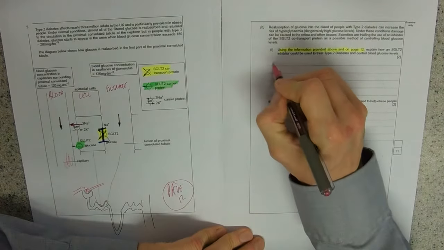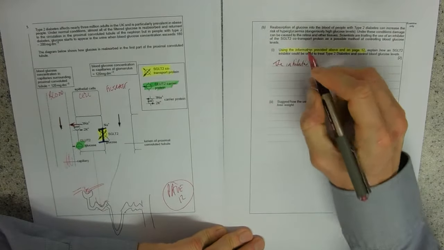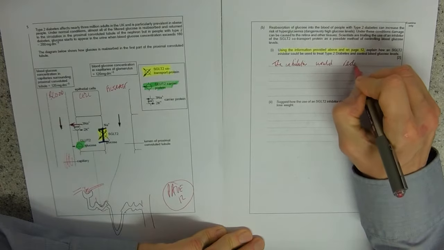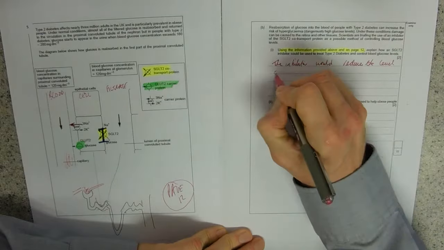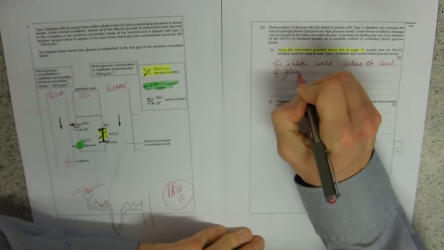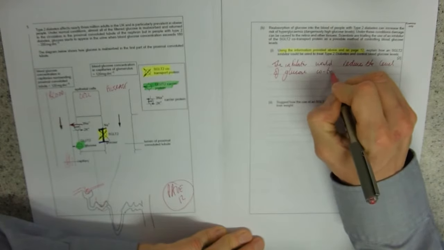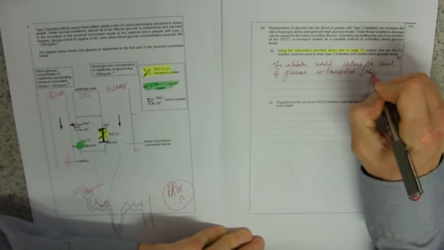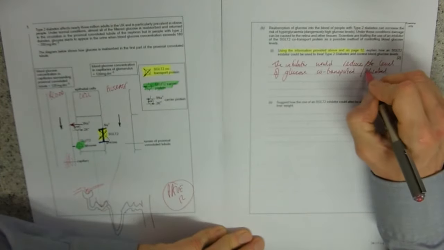So the inhibitor would reduce the level of glucose co-transported, or you could say absorbed, or reabsorbed.